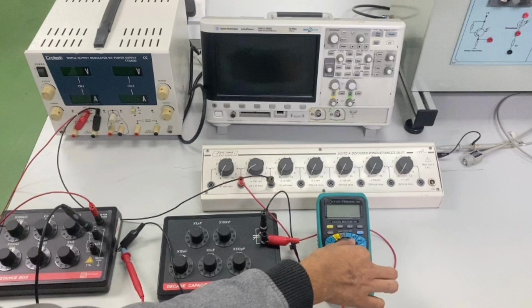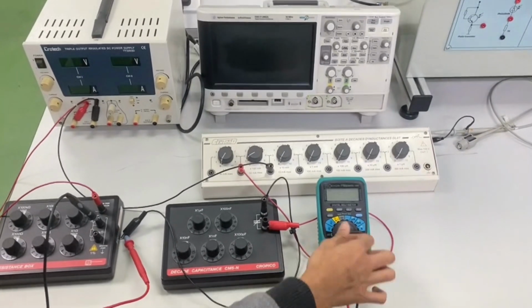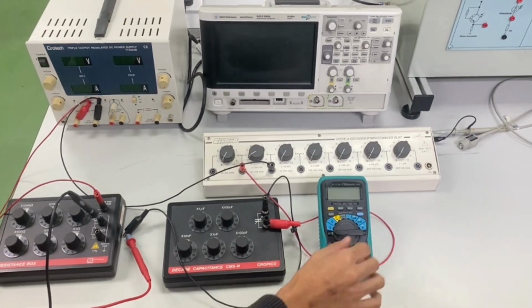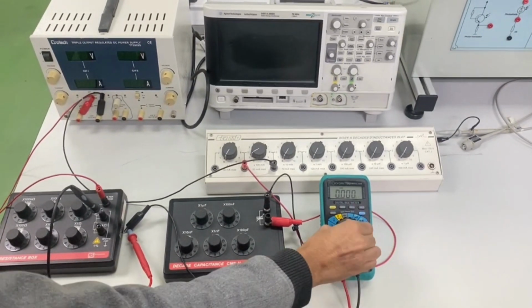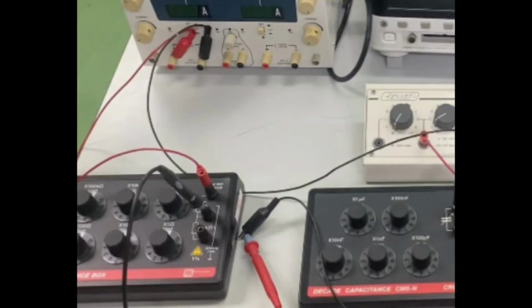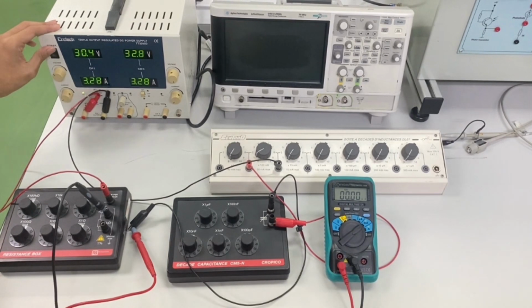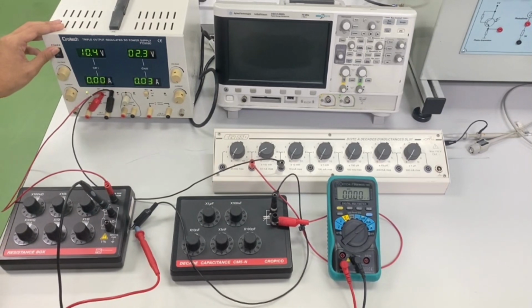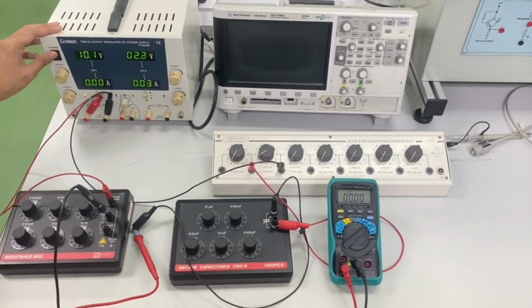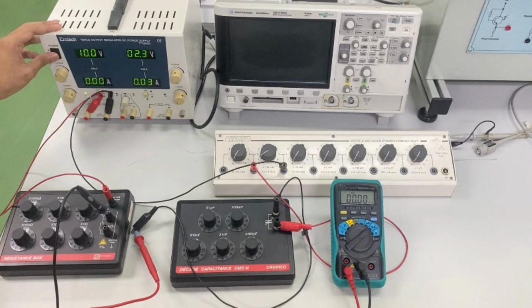Firstly, the digital multimeter is set up by turning the dial into current mode, and after that the probe is connected in series with the circuit. Then the DC power supply of 10 volt is turned on after the circuit is completely connected. This step is vital to avoid any risk of getting shocked.